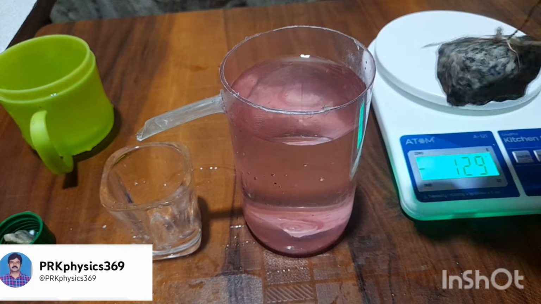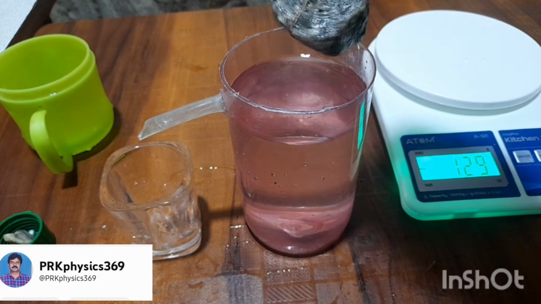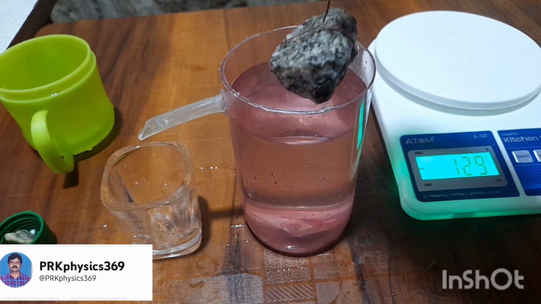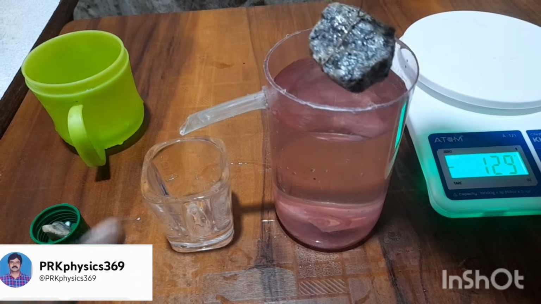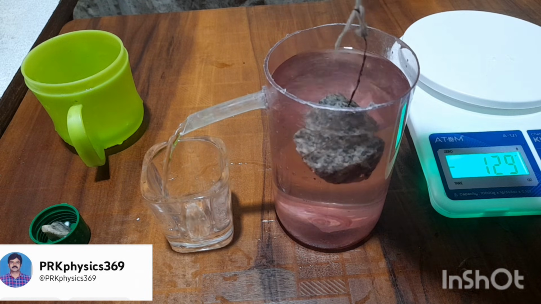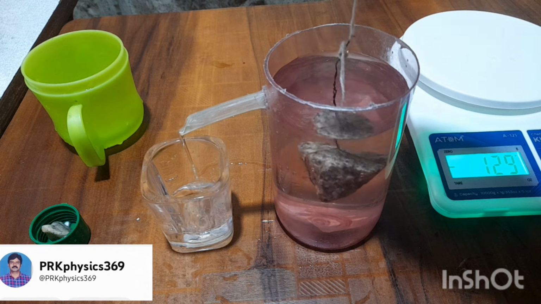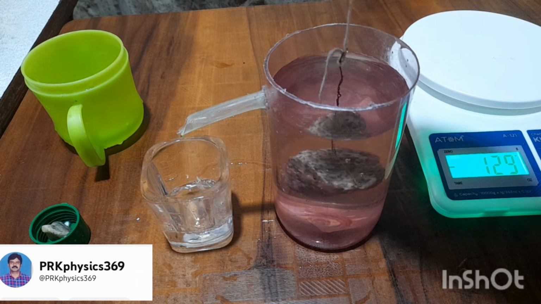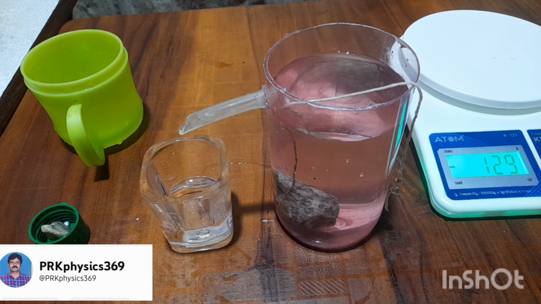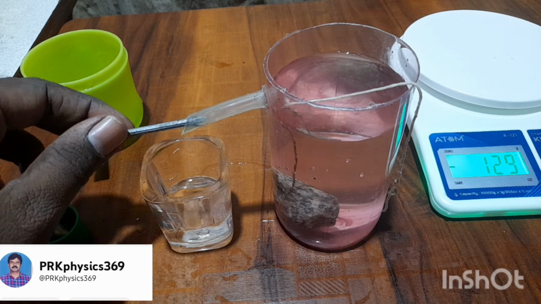So with this we can find the weight of the water displaced by the stone. Now I am going to put this stone into the overflowing vessel. When I place the rock into the overflowing vessel, you can observe some water coming out from the overflowing tap and falling inside the vessel. Finally it stops overflowing. Until then we should wait.